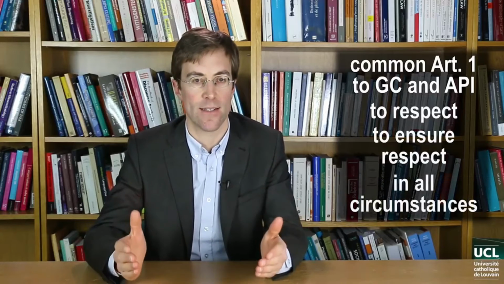Common Article 1 to the four Geneva Conventions and Article 1 of the first additional protocol is composed of three core terms: to respect, to ensure respect, and in all circumstances. The first term, to respect, does not raise any particular problem. This is only an application of the general principle pacta sunt servanda, according to which treaties are binding upon those who ratify them and must be applied to those parties.